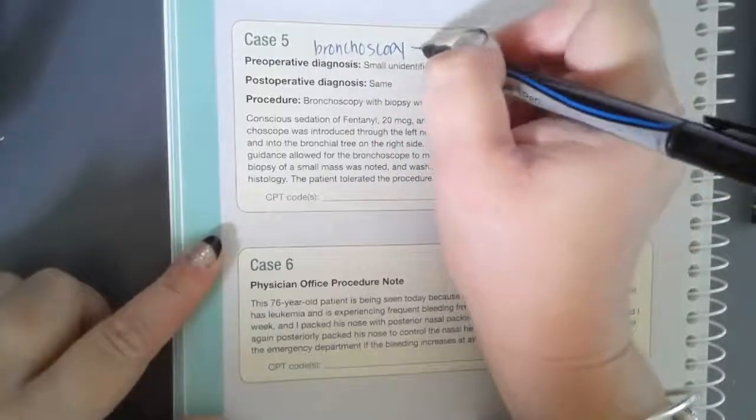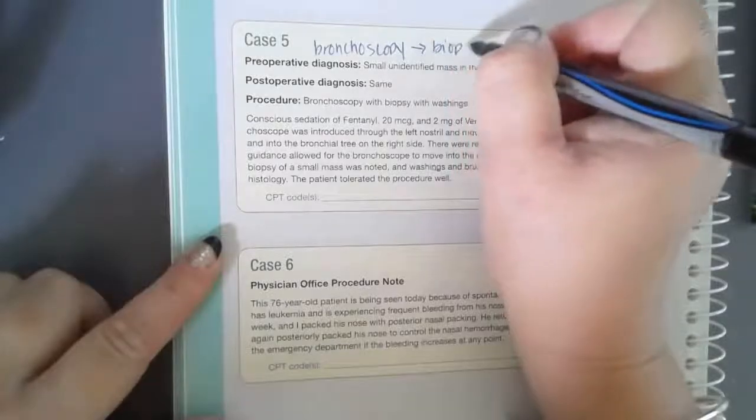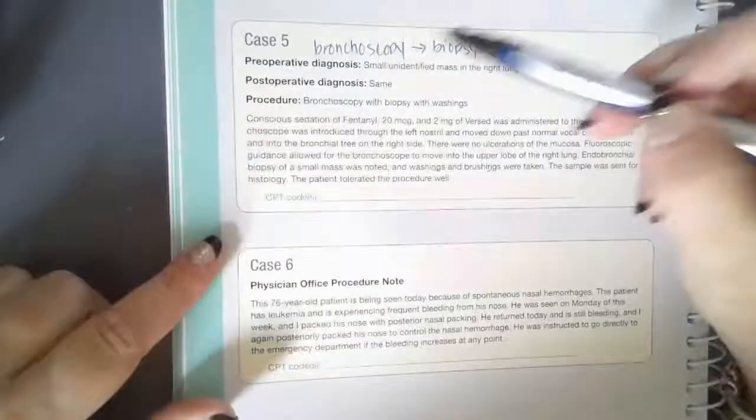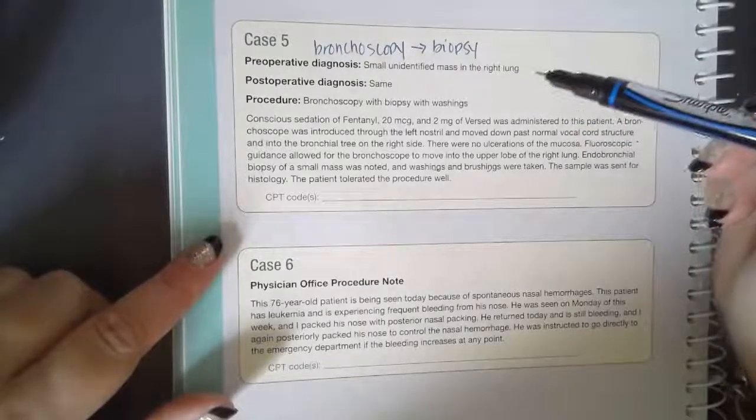Okay, so for case 5, let's start with bronchoscopy and then biopsy from the index. So start in the index with bronchoscopy and then biopsy.